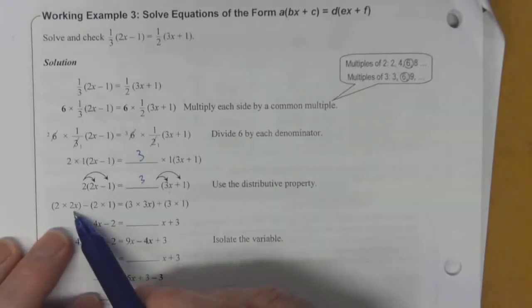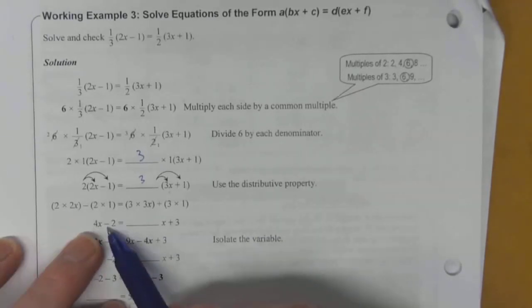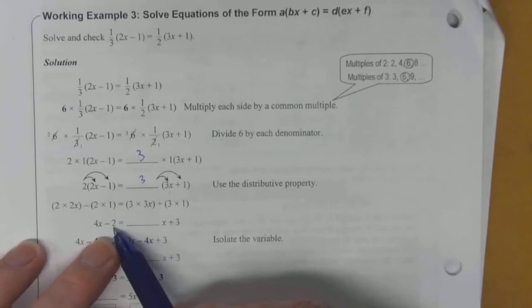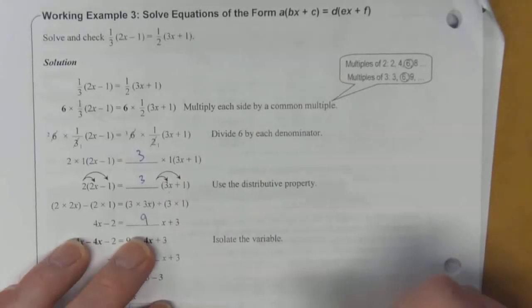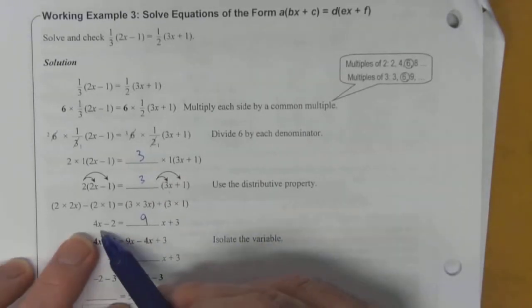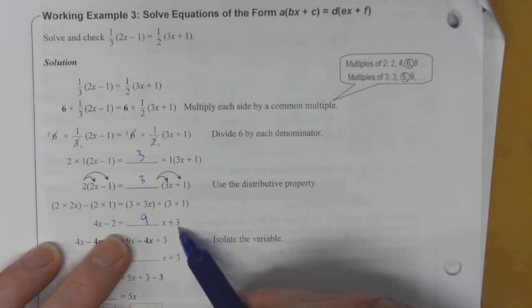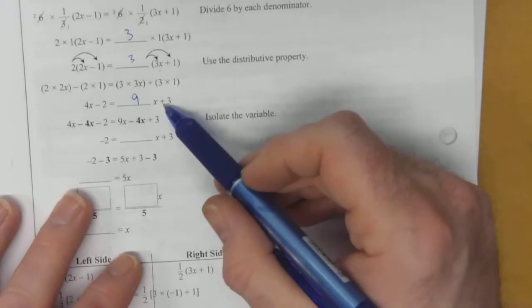So to clean this up, this becomes 2 times 2x is 4x. Subtracting 2 times 1 is 2. On this side, 3 times 3x becomes 9x. 3 times 1 is 3. So now we've got 4x minus 2 equals 9x plus 3. Now we can group our terms and then solve.